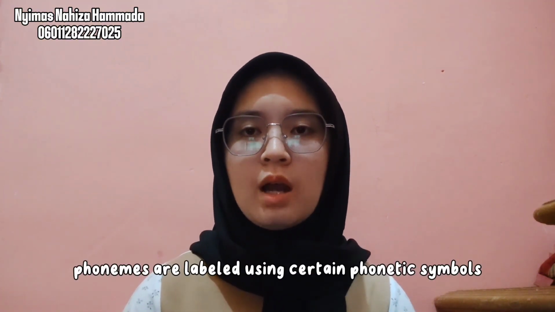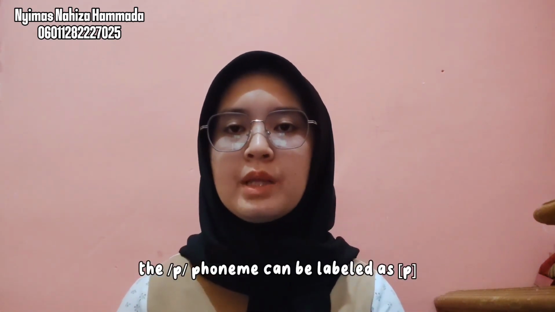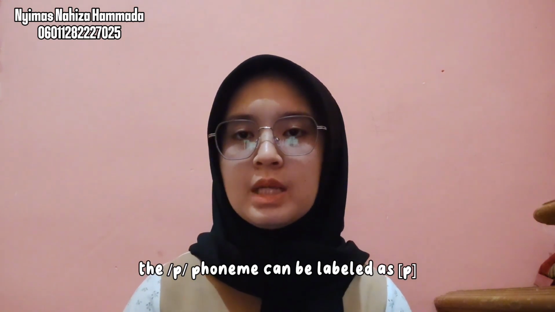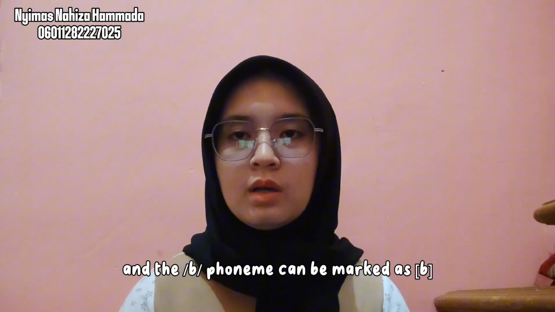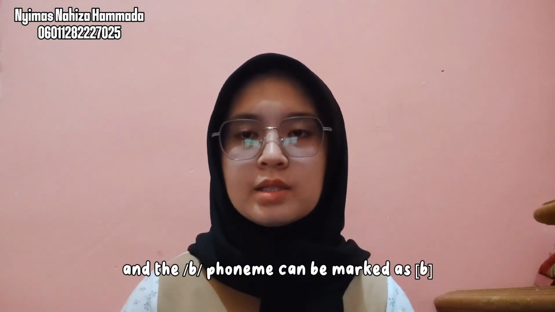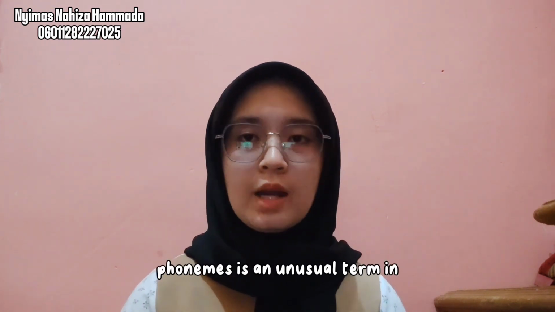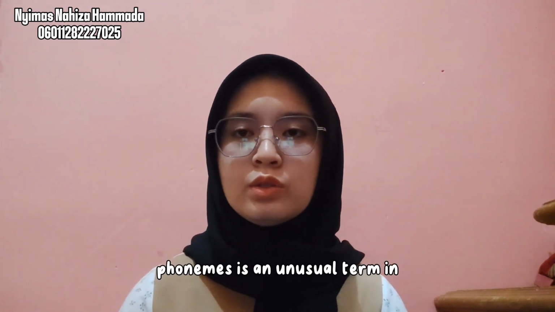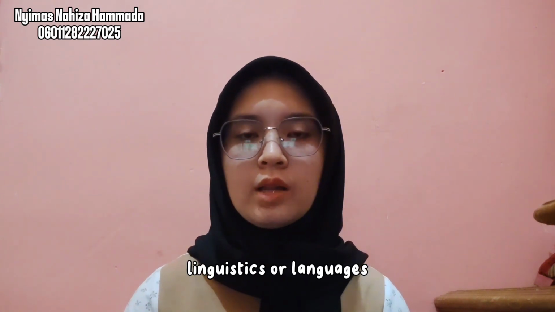Normally, phonemes are labeled using certain phonetic symbols. For example, the P phoneme can be labeled as P, and the B phoneme can be marked as B. Keep in mind that naming phonemes is an unusual term in linguistics.